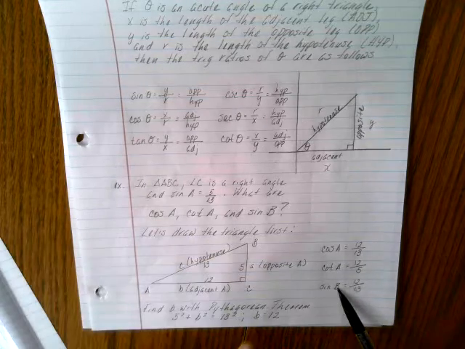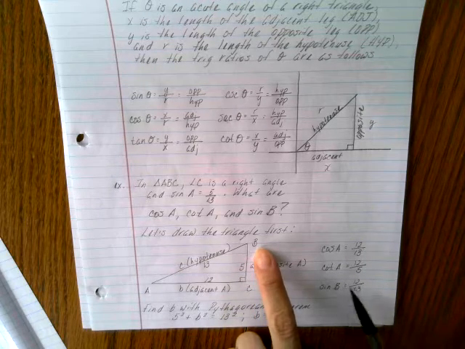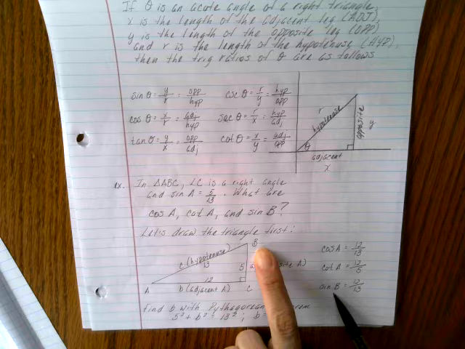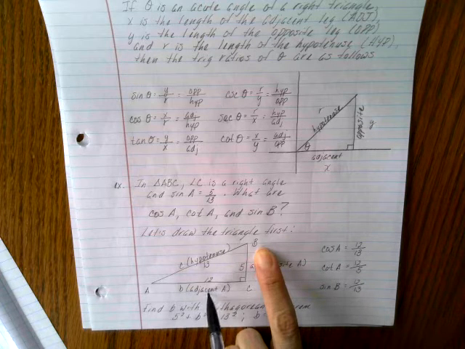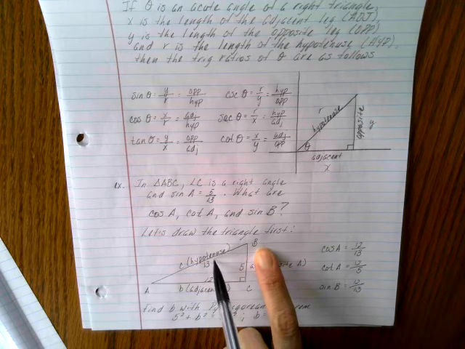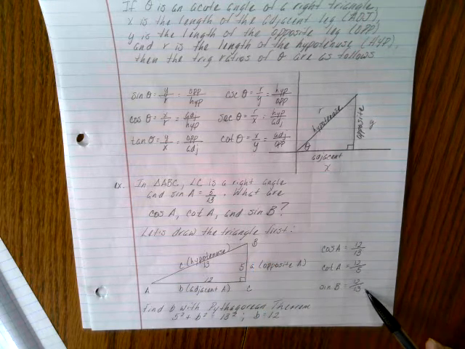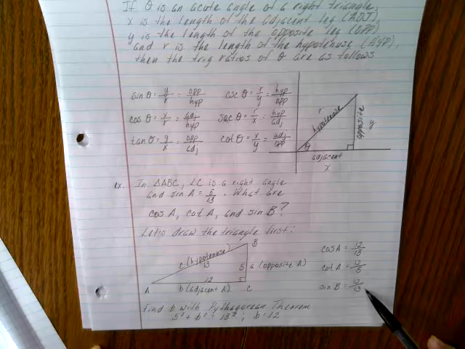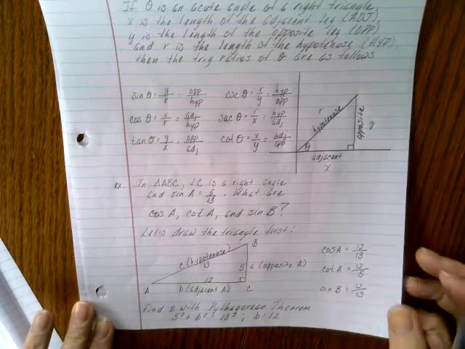Sine of B, we've got to move and stand at B. When I'm standing at B, sine is opposite over hypotenuse. So opposite from B is going to be 12. Hypotenuse never changes. That's going to be 13. Okay, so this part should be super easy for you guys. Again, if you've forgotten something or you need extra help, let me know.